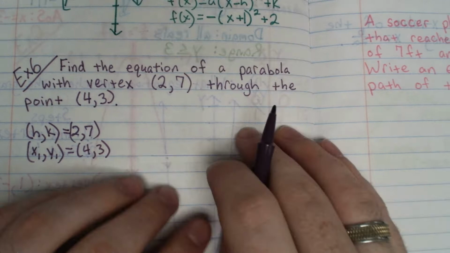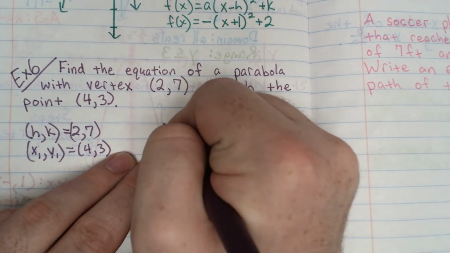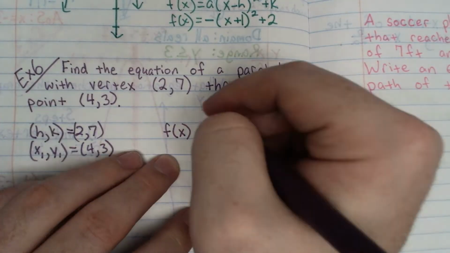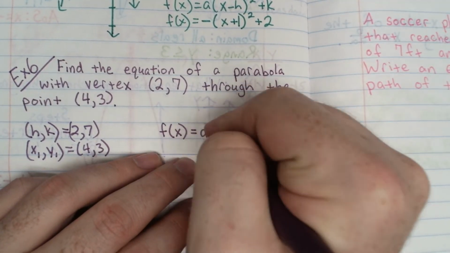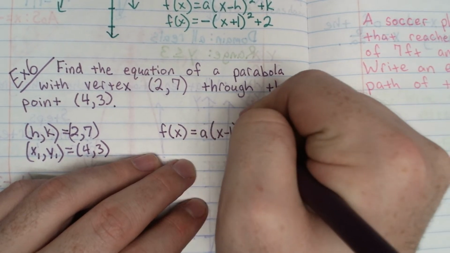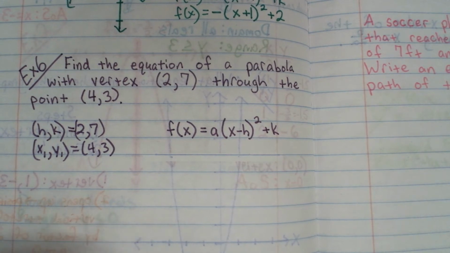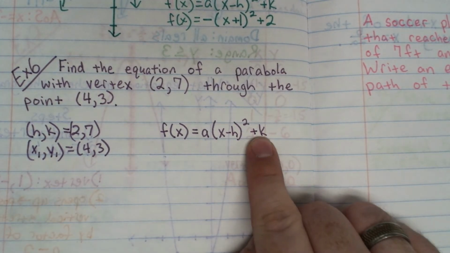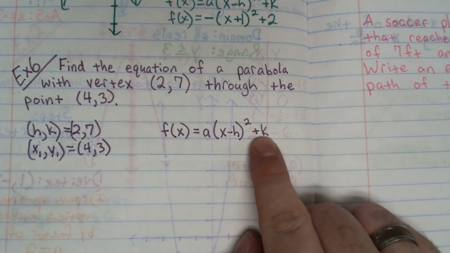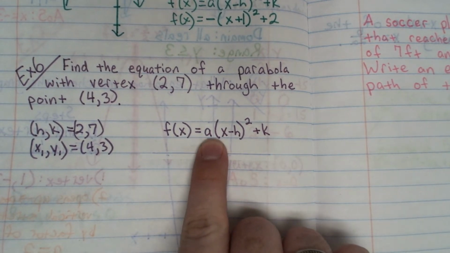So let's just look generally at our quadratic function in vertex form. f of x equals a times the quantity x minus h closed quantity squared plus k. We already know h and k. So actually the only thing that we need to figure out right now is a. And here's how we're going to do that.